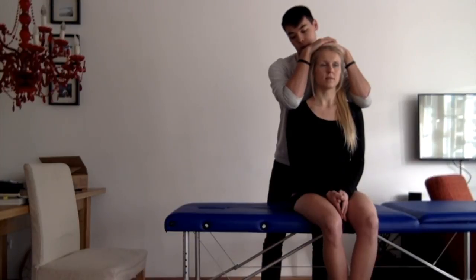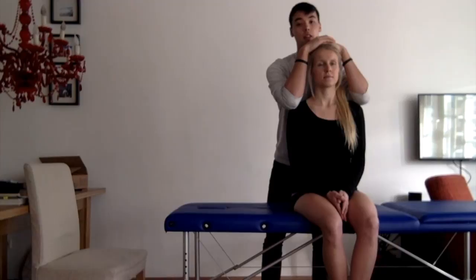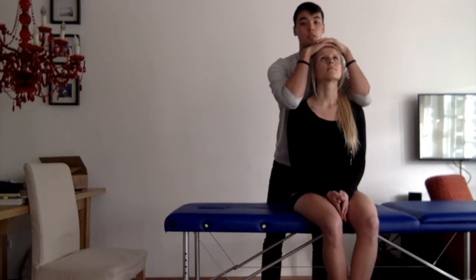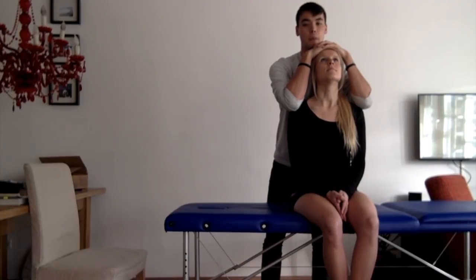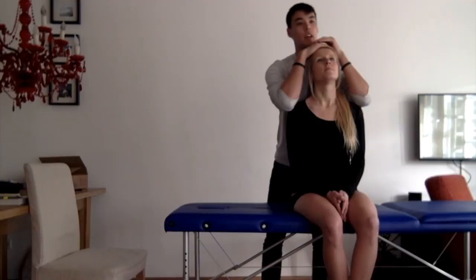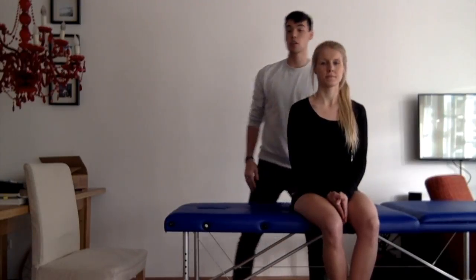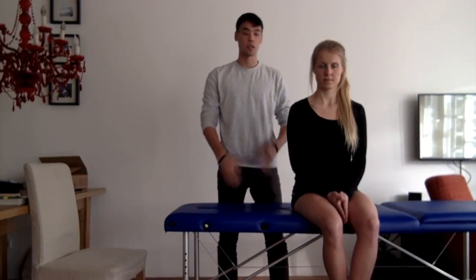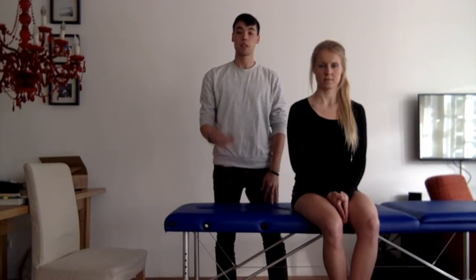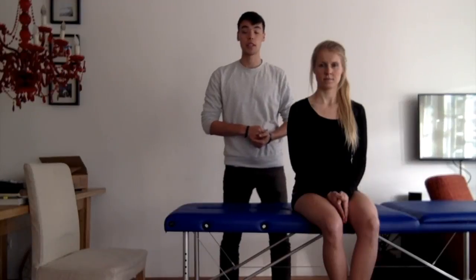Is there any pain? No. If there isn't pain, then you move on to extension, a little bit of 10 degrees extension, and you compress. Is there any pain? No. And then you progress to extension with lateral flexion, and you compress. Is there any pain? No. You are looking for pain with similar symptoms, and if there is pain, then it is a positive test.